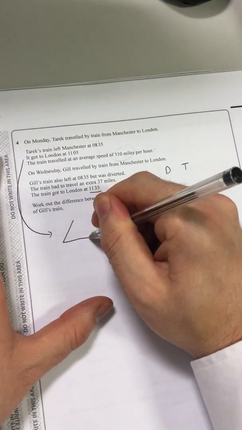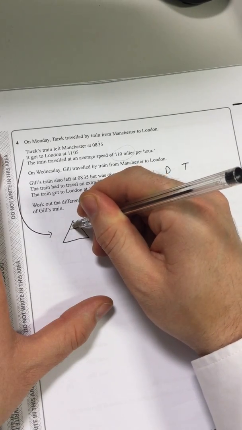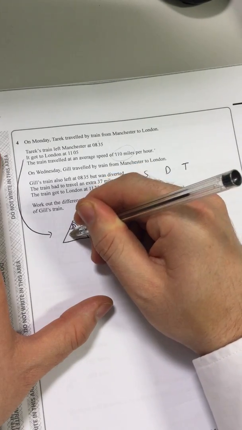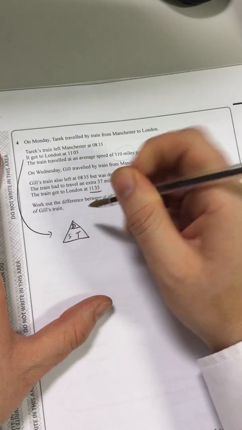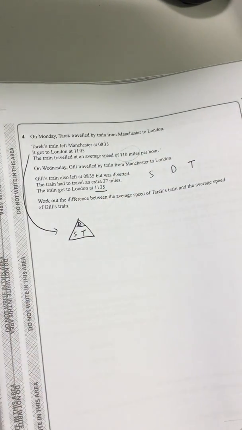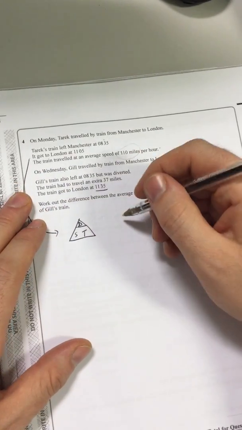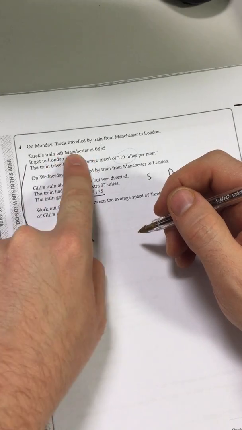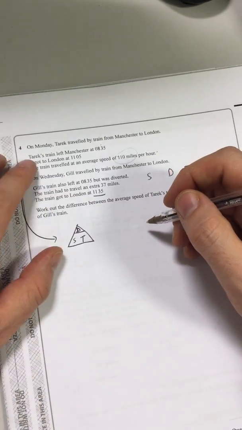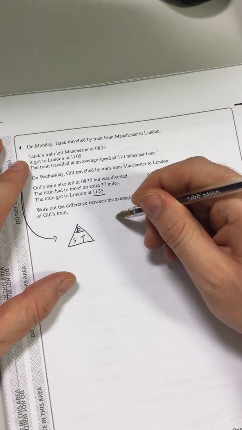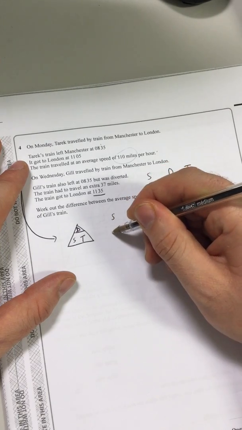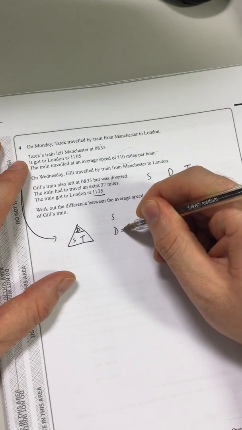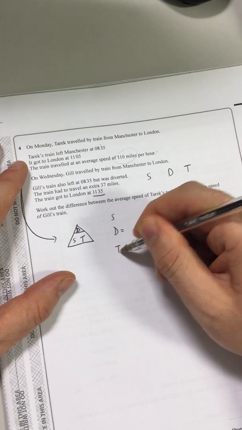Now I'm not a big fan of these triangles, but if you're not familiar with this, it's the best way to get you into it. So I'm going to try and find the distance that this train has to travel from Manchester to London, in the original one. I want the distance, I've got the speed, I've got the time.